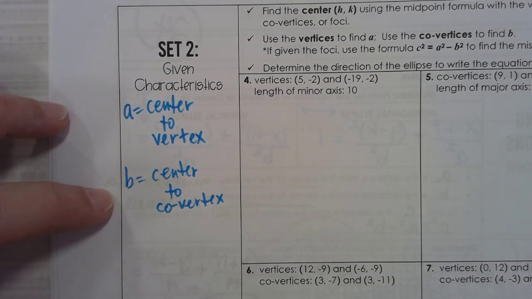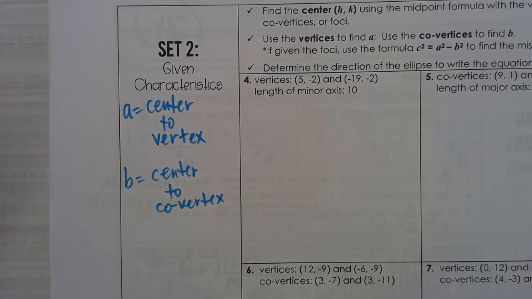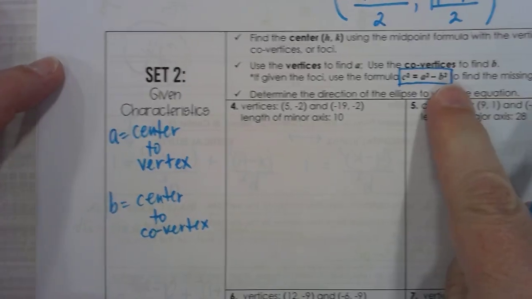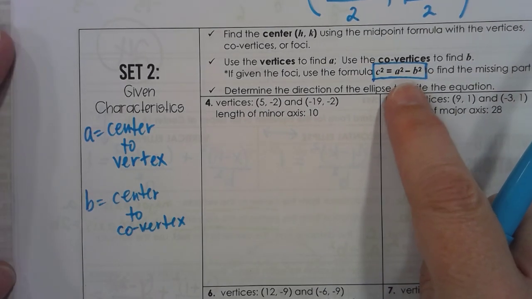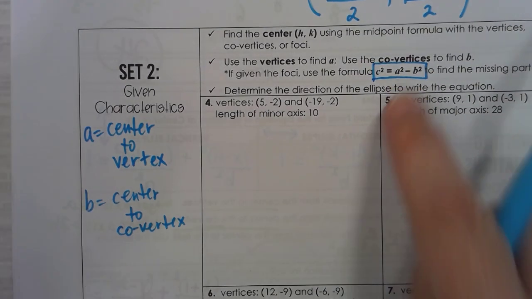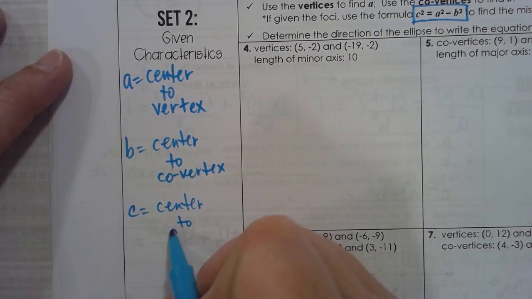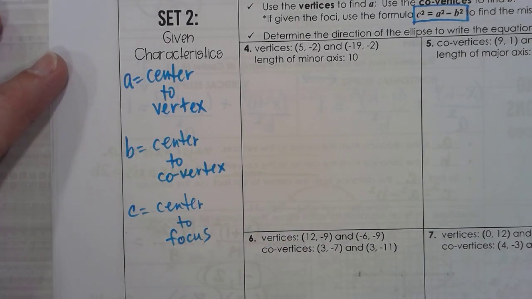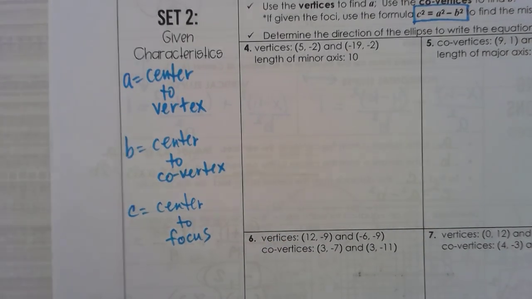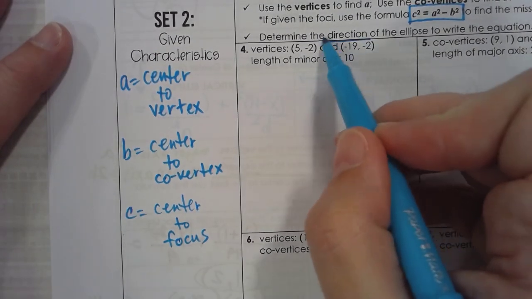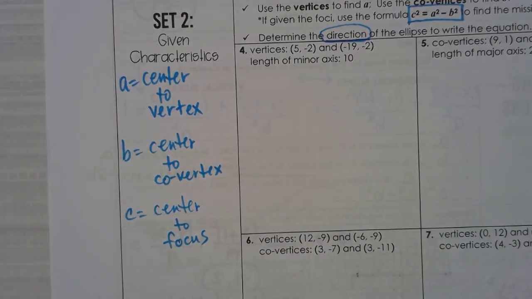And then if you are given C, you're going to have to work backwards to find one of these. So our formula is right here for if we're given the foci, we're going to have to figure out what C is, and then we can go back and just, I guess we could put C is a center to one of the focus points if you needed that. Okay, so again, we need center, A, B, and the direction. Determine the direction of our ellipse before we write our equation. Okay, and the only thing that's going to change is where A squared and B squared go.